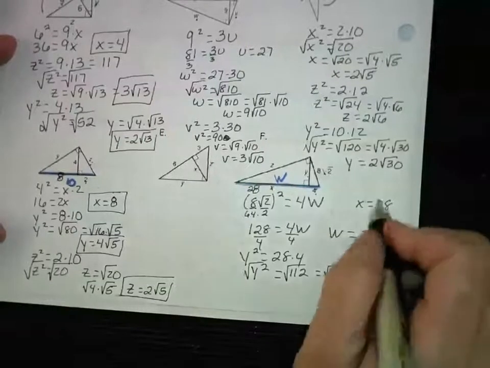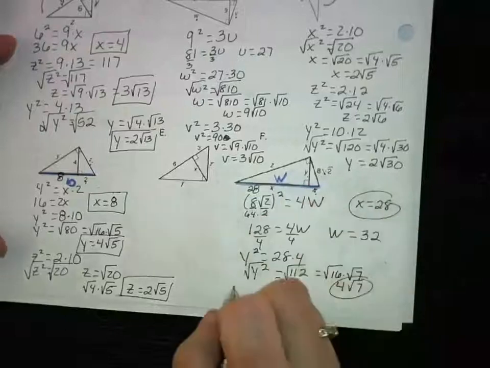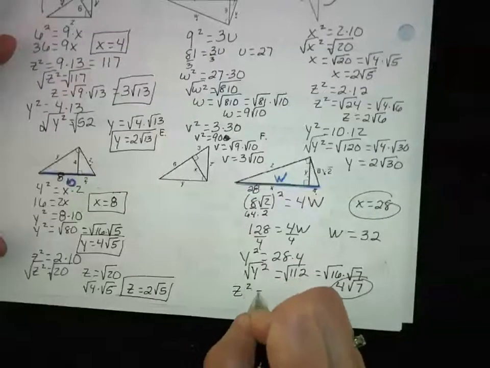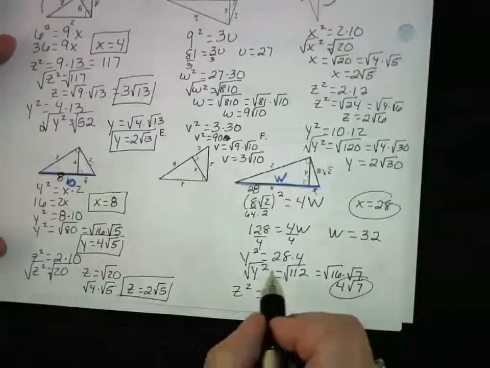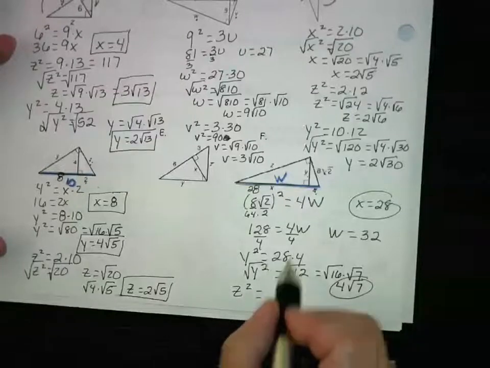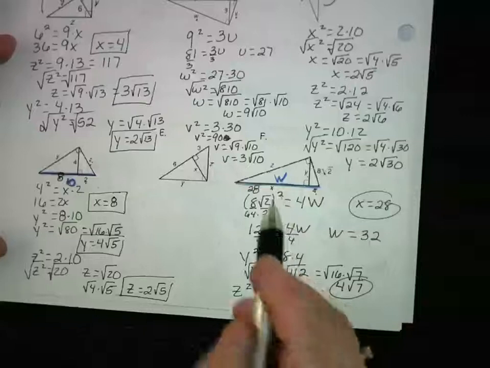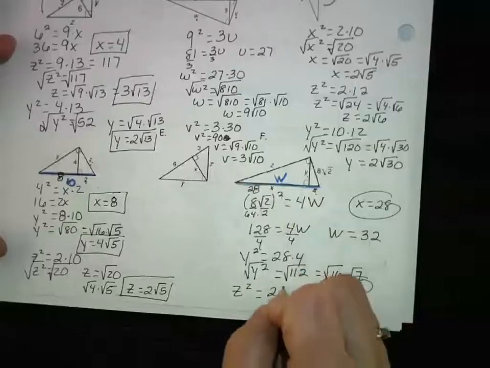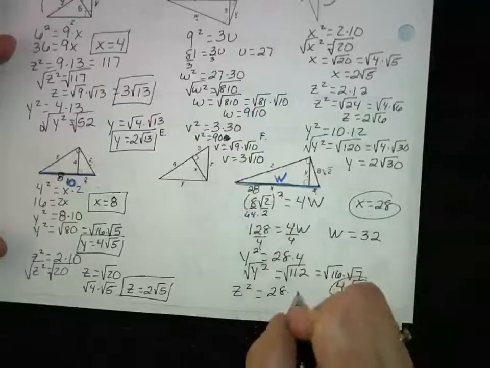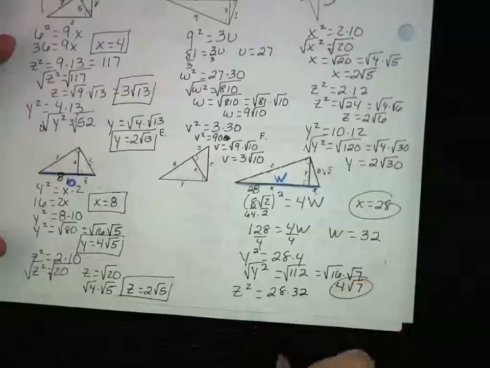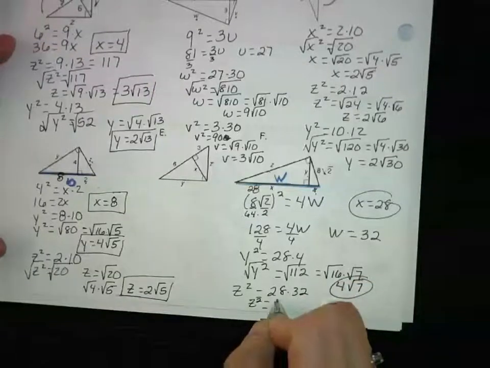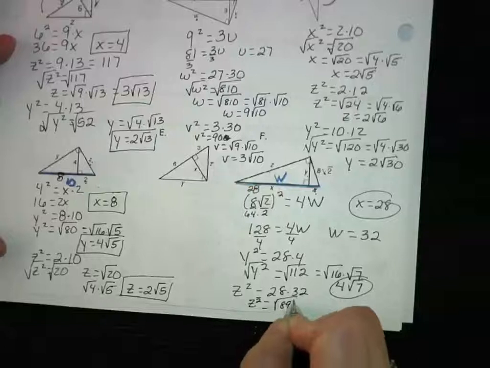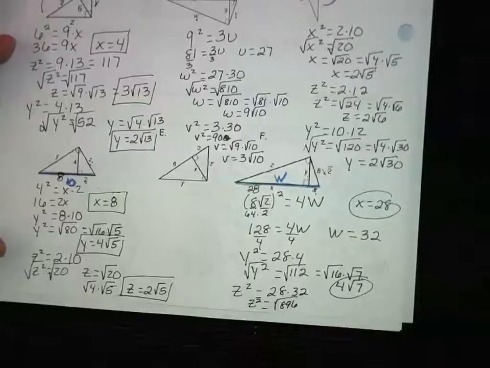And the last one then, z squared equals, all right, I just did this one wrong. No, I didn't do that one wrong. Z squared then will equal 28 times the whole thing, which is 32. So z squared equals 896. And I'm going to leave that one like that because I can't simplify it right now.